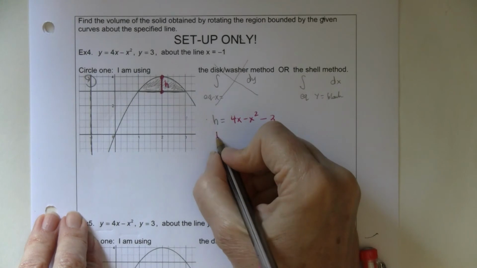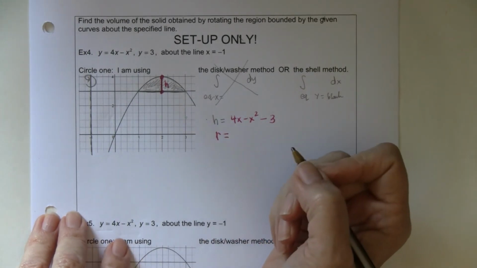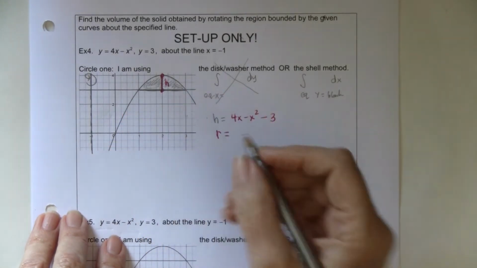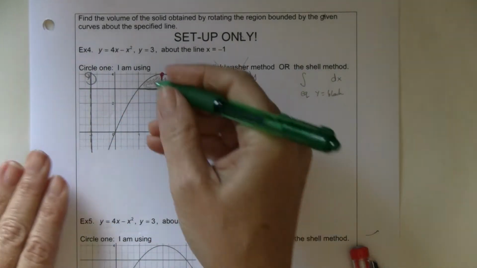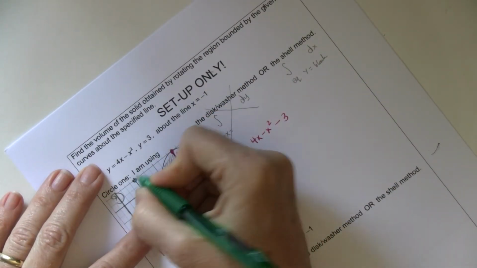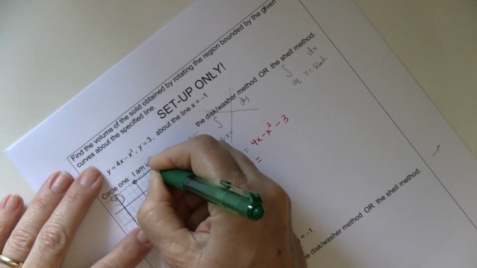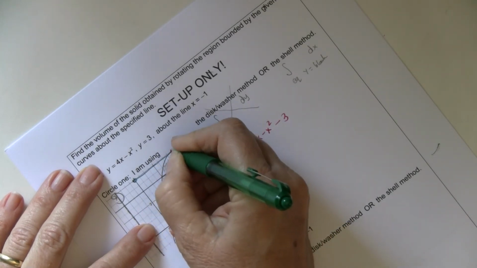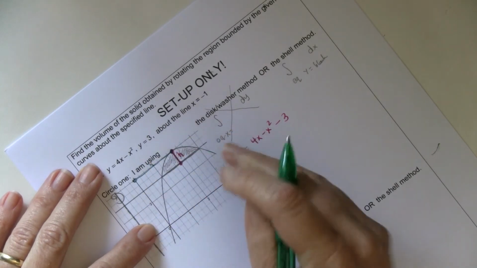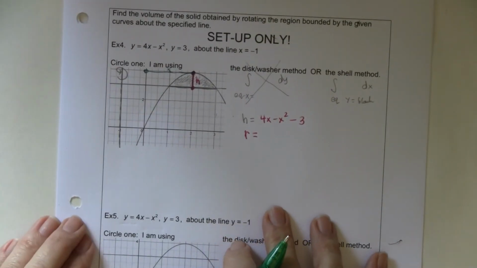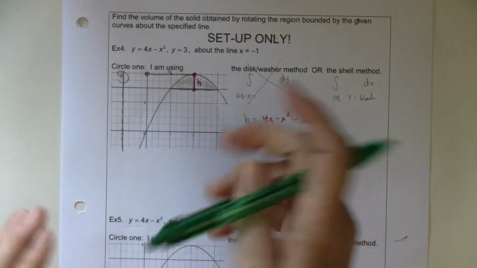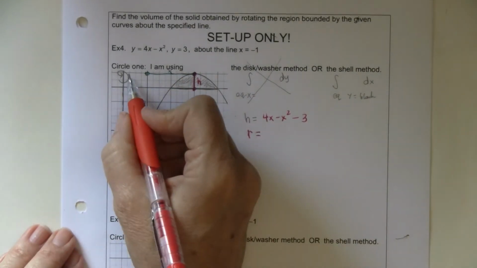My r is not just going to be x, because this distance right here that I'm going to attempt to draw in green, from the y-axis to a point, is called x, but that's not what your radius is. Your radius goes all the way over here.